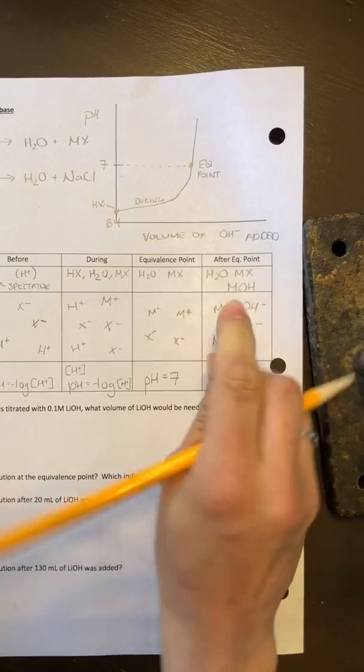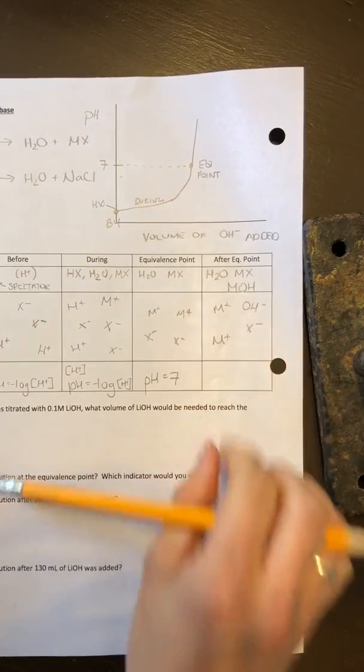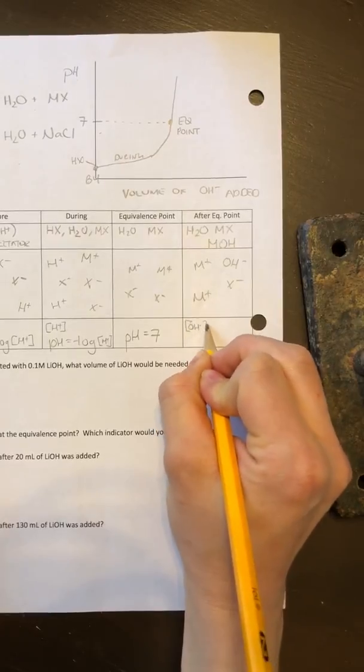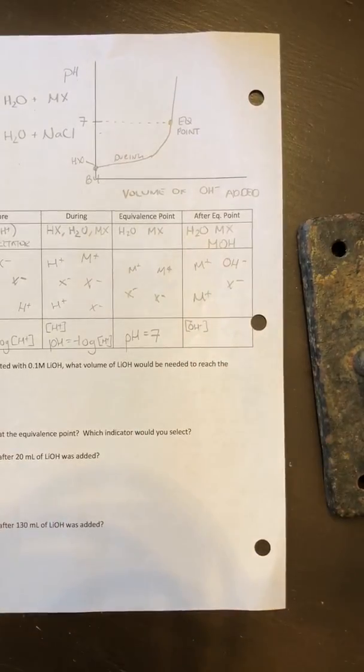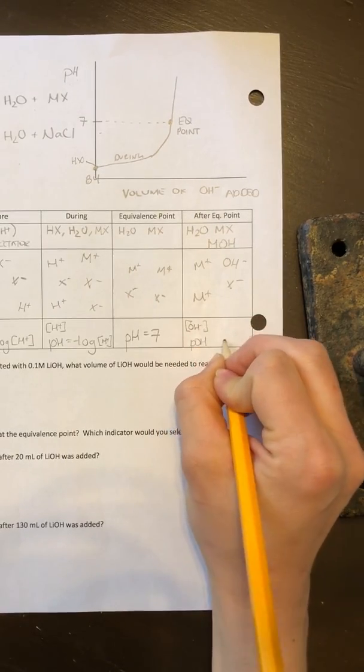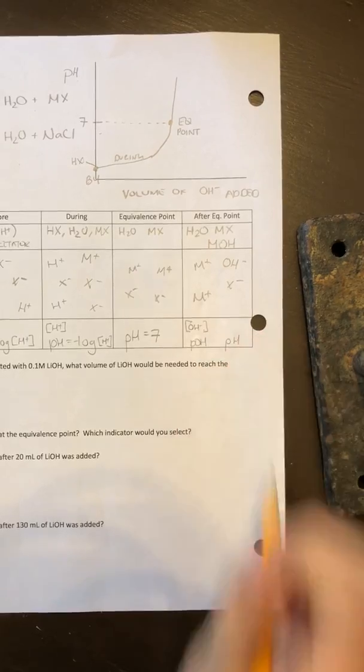And since it's a strong base, all of its hydroxides will come off. So how do we find the pH at this point? Well, you can figure out the concentration of hydroxide based off of any extra left over. And from there, we'll find the pOH when we take the negative log of this. And then from there, we can find the pH. So those will be your steps.